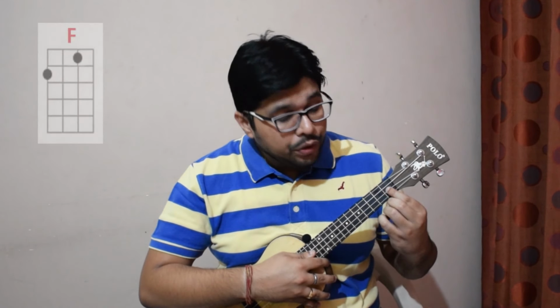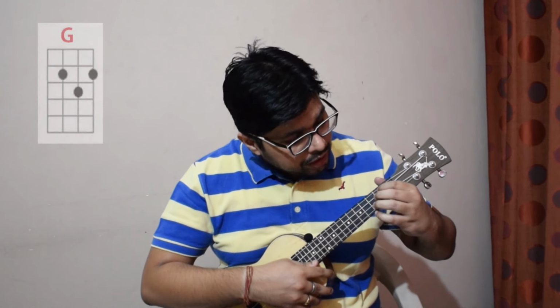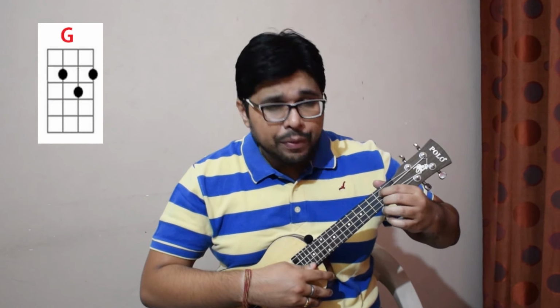To play chord F, you need to place your index finger on 1st fret 2nd string and your middle finger on 2nd fret 4th string, and chord F will sound like this. To play chord G, you need to place your index finger on 2nd fret 3rd string, your middle finger on 2nd fret 1st string and your ring finger on 3rd fret 2nd string, and chord G will sound like this.